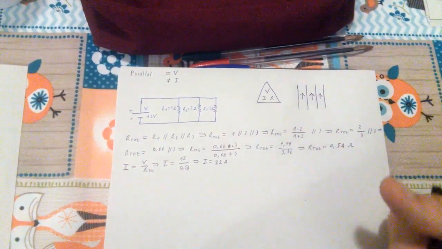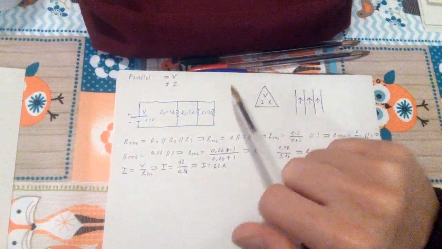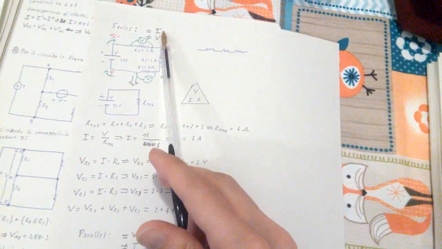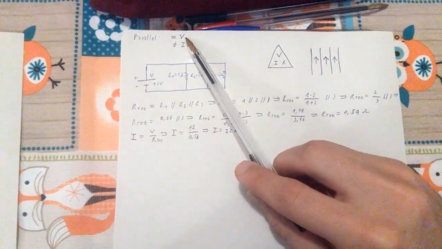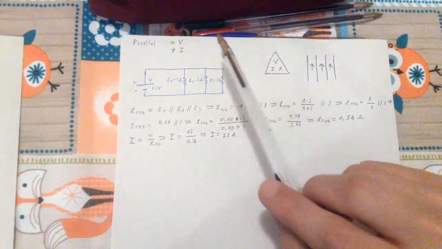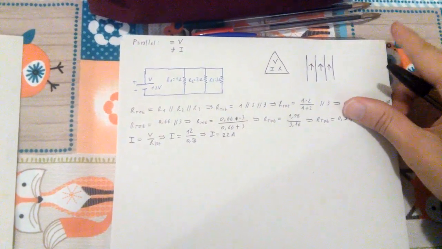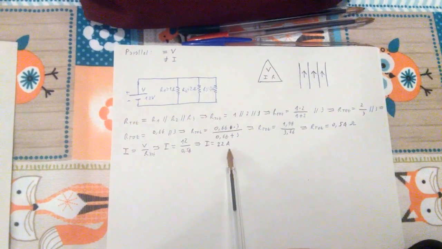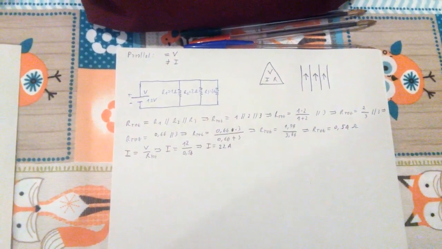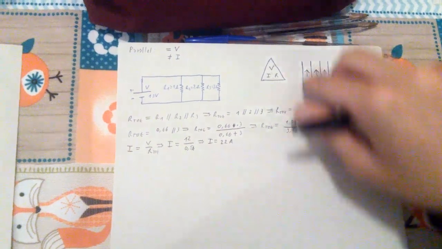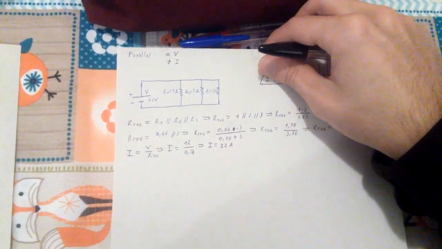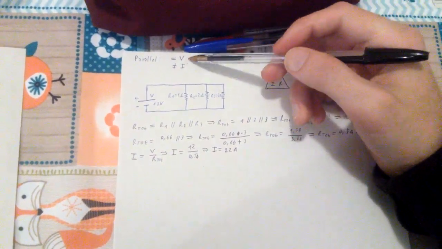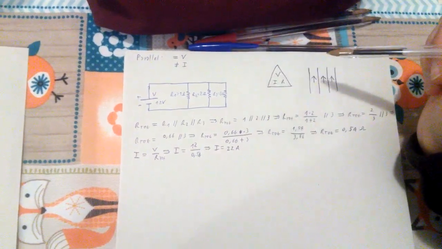Now, for series, we said that they have the same current and a different voltage. But for parallel, we said that they have the same voltage and a different current. So now that I have found the total current, 22 amps, I can verify this. Let's say that I know that this is true, so they have the same voltage and different current.